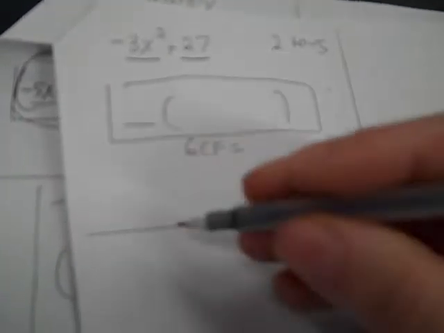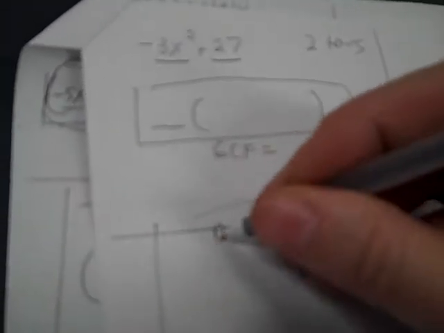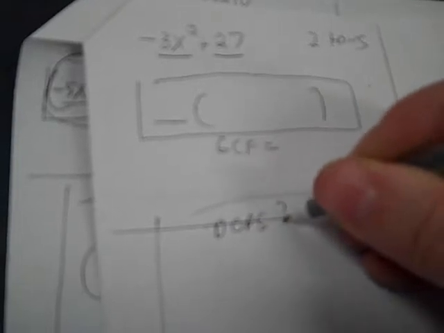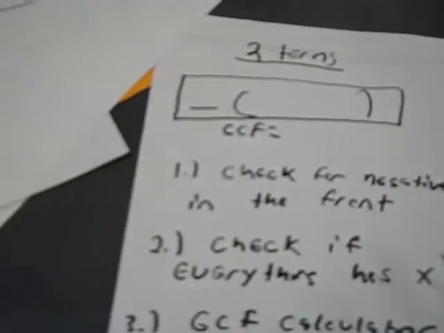Okay, next problem. You have two terms, so you're back to making the GCF box. And then we're going to see if we have a difference of perfect squares. Question mark. Those are difference of perfect squares, always two parentheses with a plus and a minus. So the GCF, check the front, negative in front, and we have one. So it's negative.